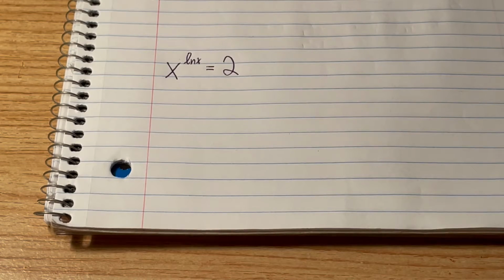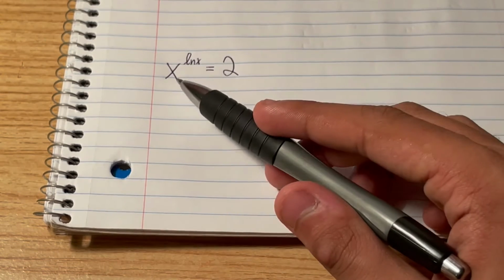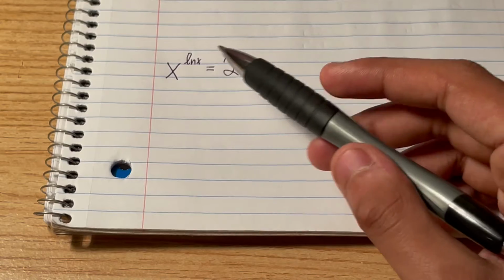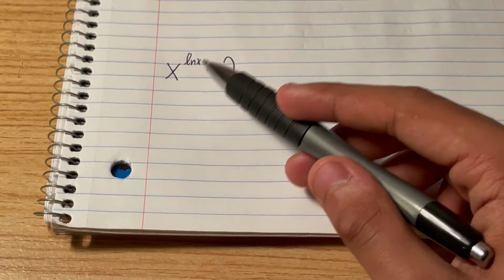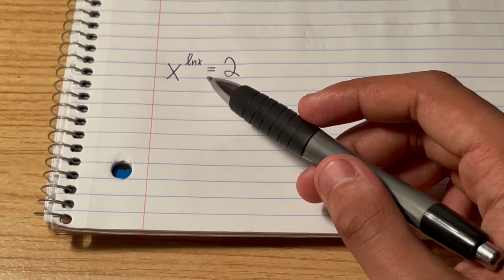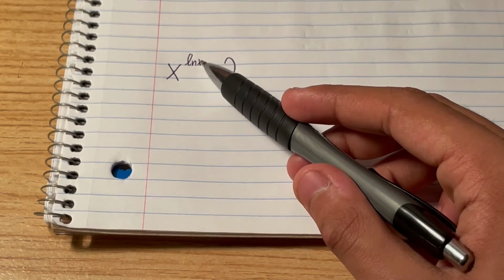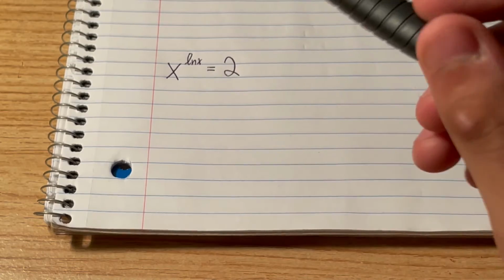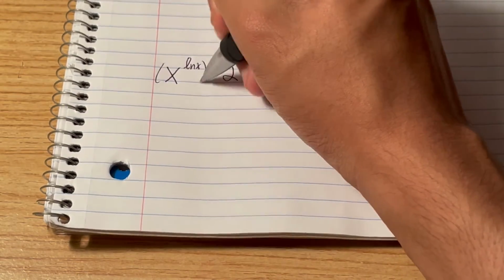On this episode of Single Variable Madness, we have to solve x to the power of ln of x equals 2. ln of x refers to the natural log of x. So how do we start with a problem like this? Well, when we have a variable in the exponent over here, usually the best thing to do will be to take the logarithm of both sides.